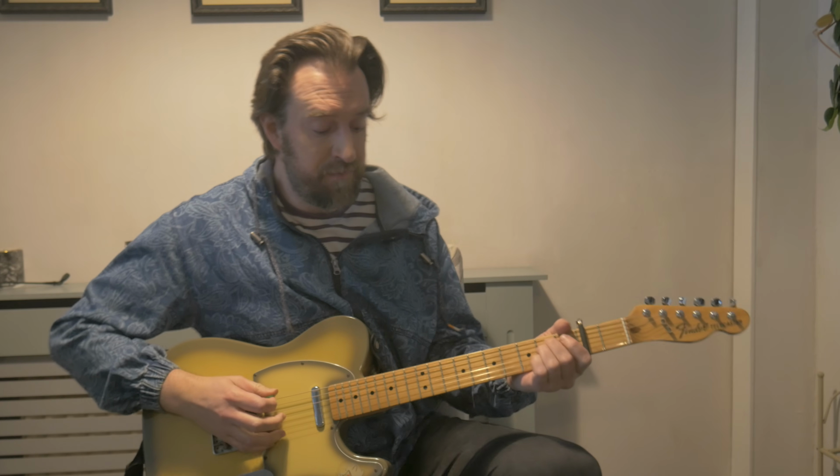So all well and good, but how would you implement this into your own playing? Well, just as a little exercise, I just made up this chord progression.